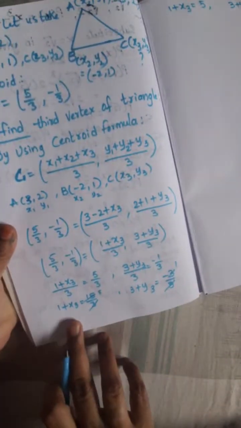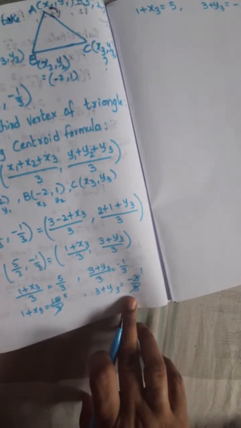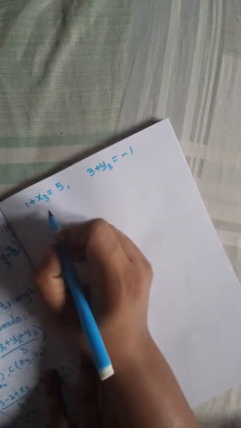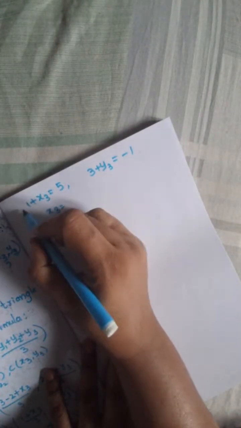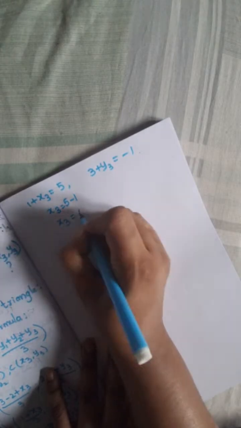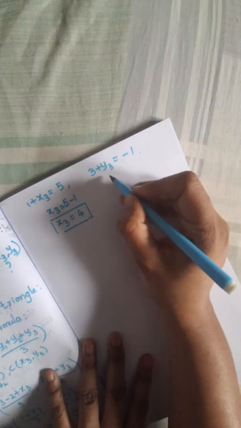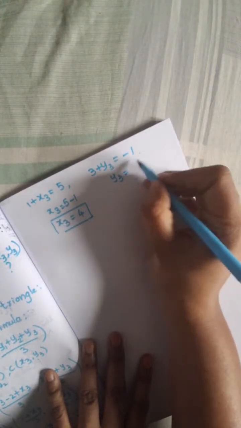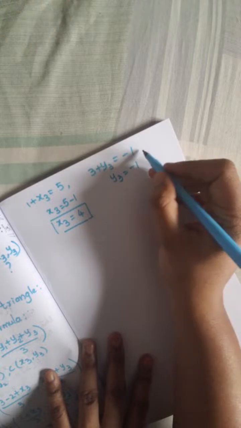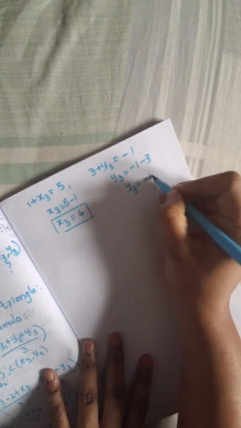Now simplify. This 1 comes to this side, 5 minus 1, so x3 equals 4. And from this 3 plus y3 equals minus 1, this 3 comes to this side, minus 1 minus 3, so y3 equals minus 4.